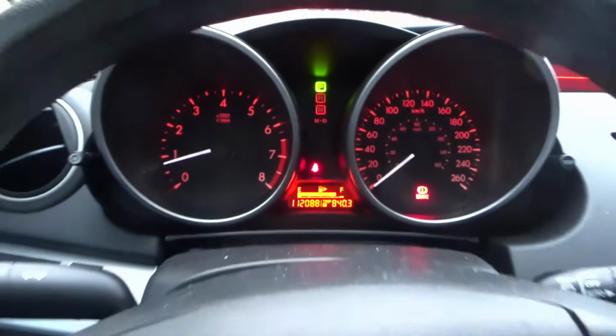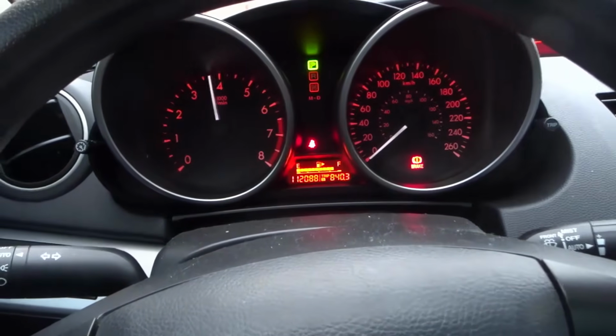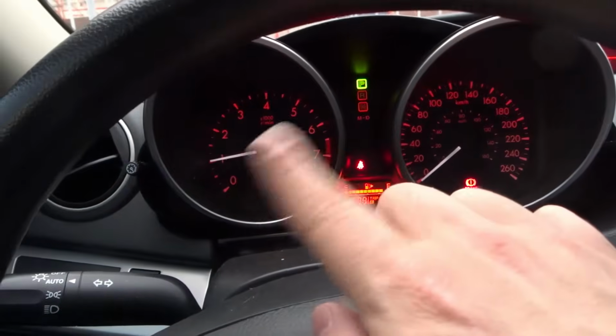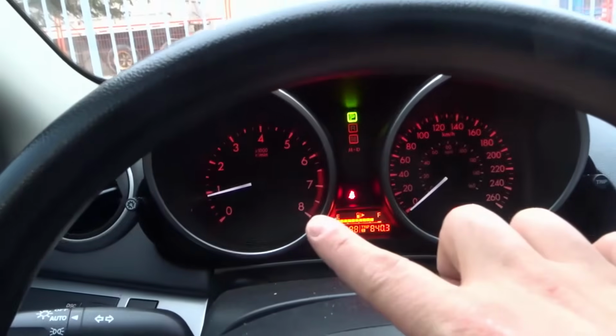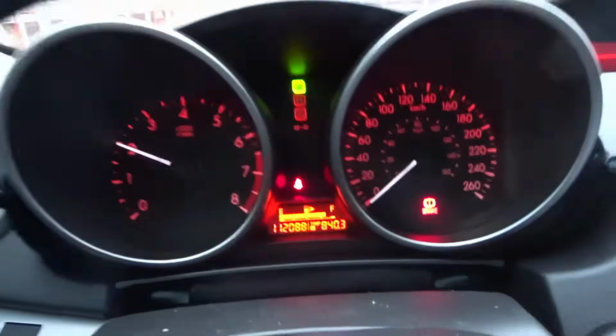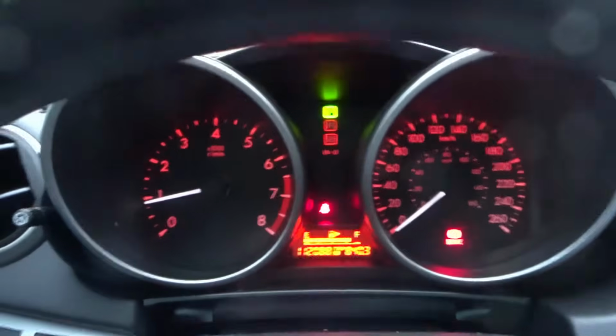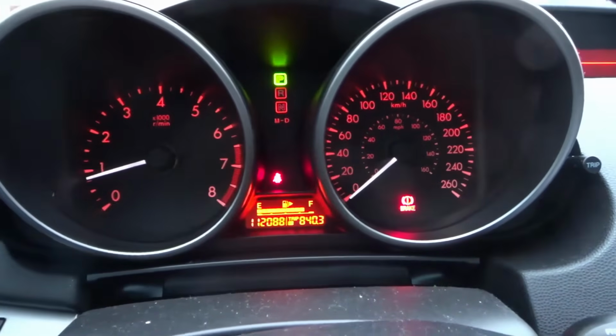So as I rev the car, you can see that the engine is going faster, but the car is not moving anywhere. I'm parked in a parking lot. So that's just an example of how they work. They can work hand in hand or separately from each other.